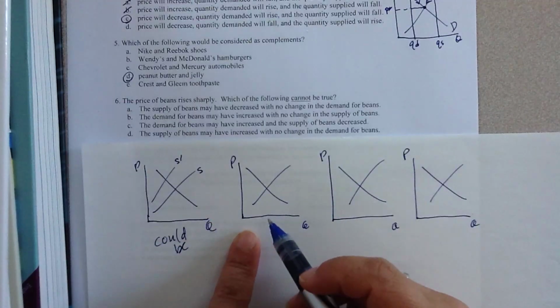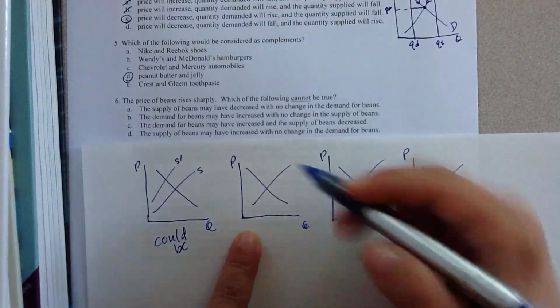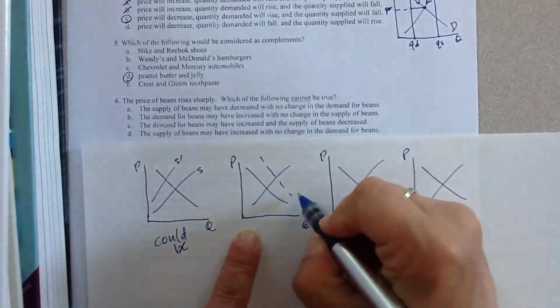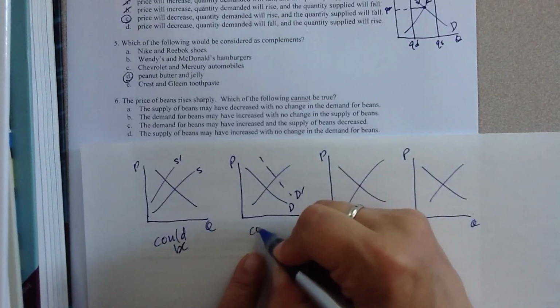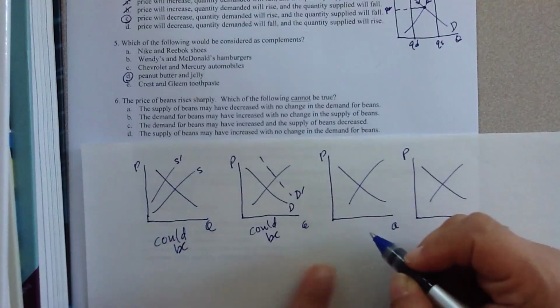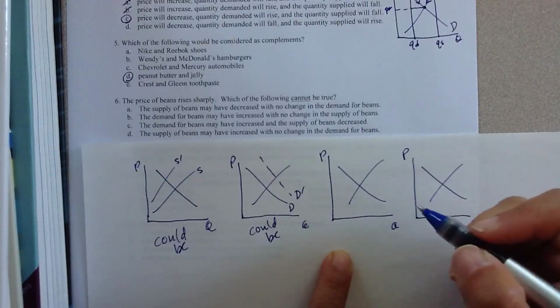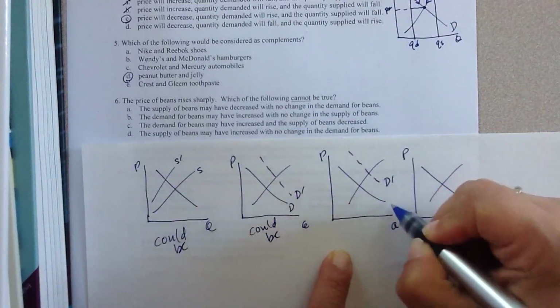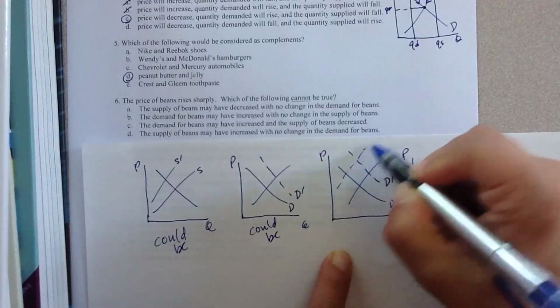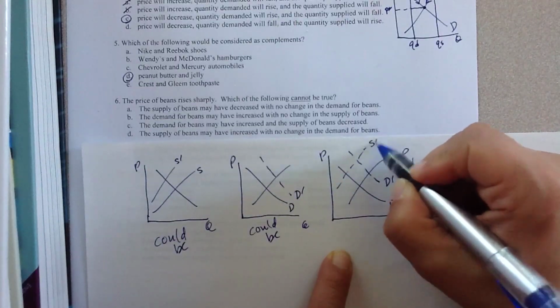Demand increase with no change in supply. So demand increase would look like that. And that also could cause an increase in price. Demand increased and the supply decreased. Okay, so then we have 2 things changing. We're going there and there.